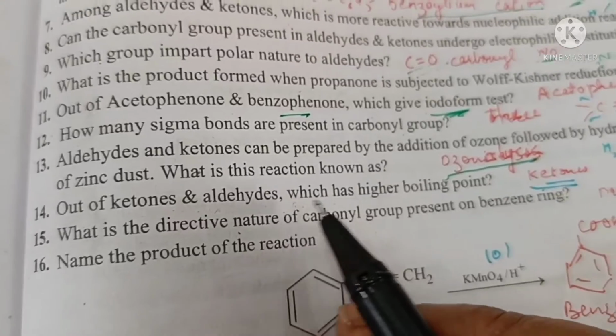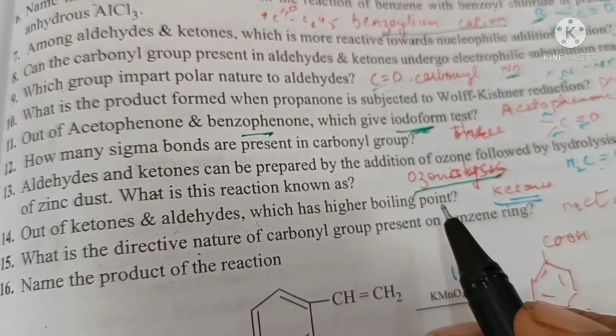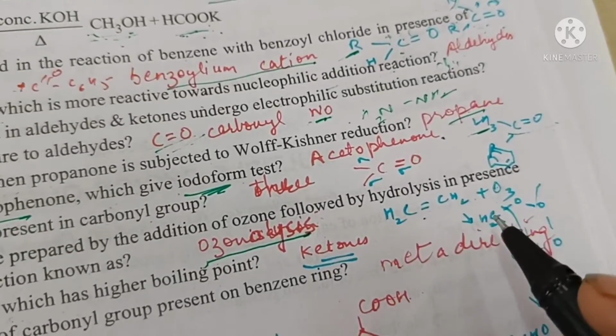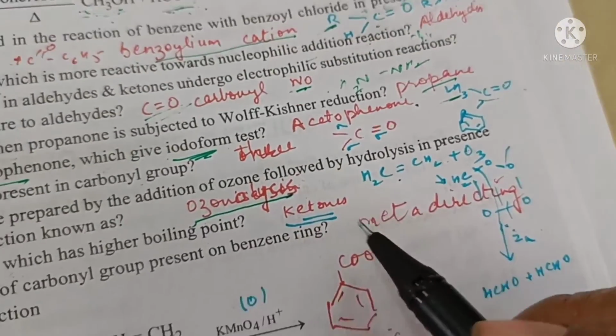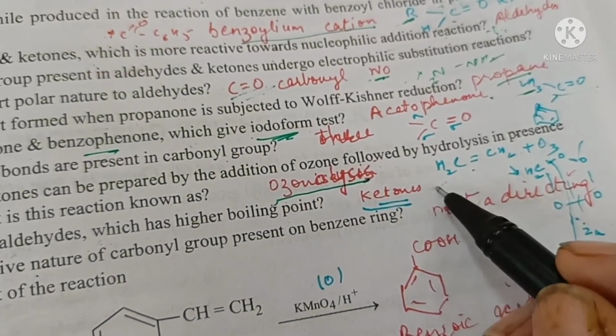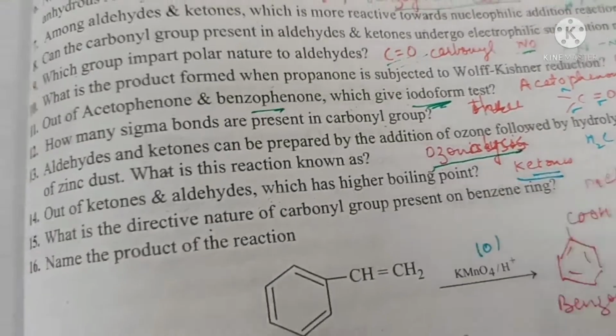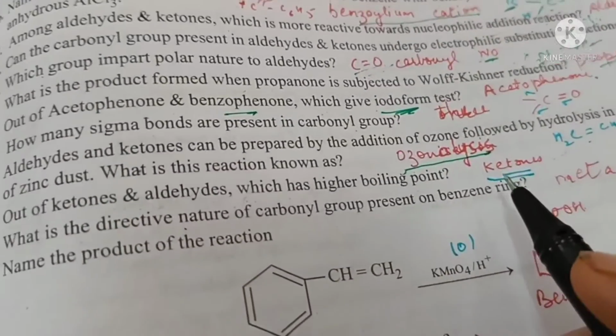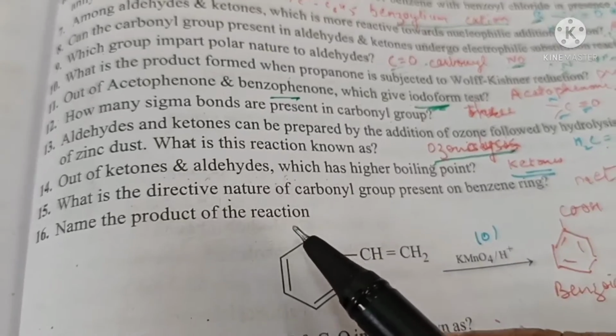Out of ketones and aldehydes, which has higher boiling point? So ketones have higher boiling point. This is because the molecular mass increases, so the force of attraction increases with two alkyl groups. Alkyl groups have higher molecular mass than a hydrogen atom.